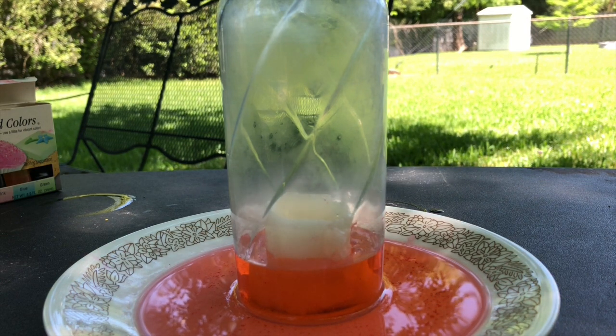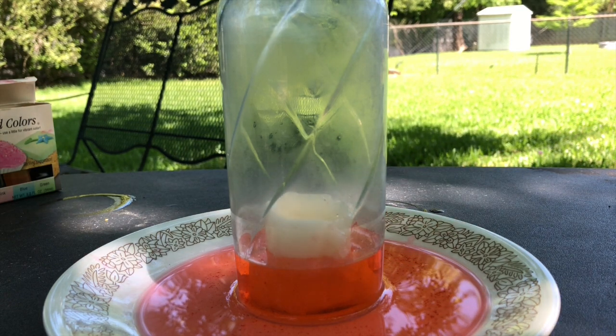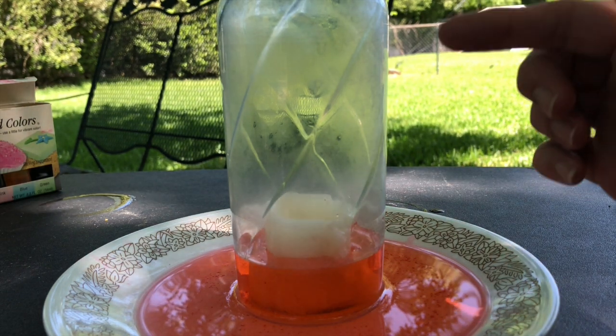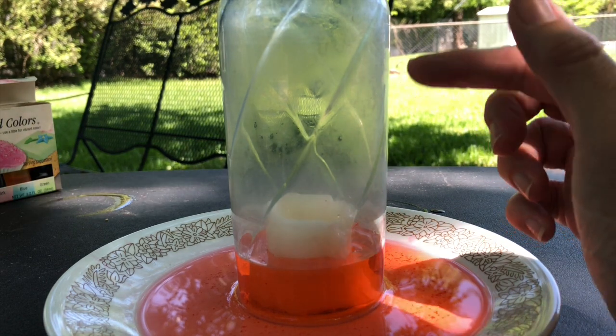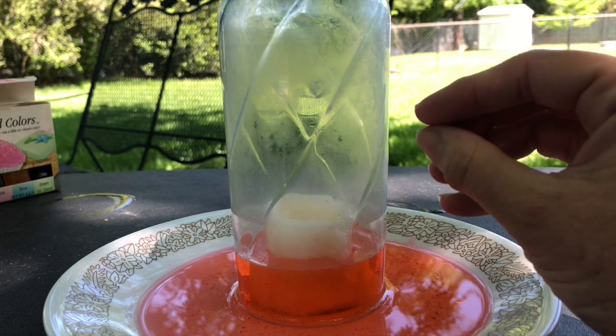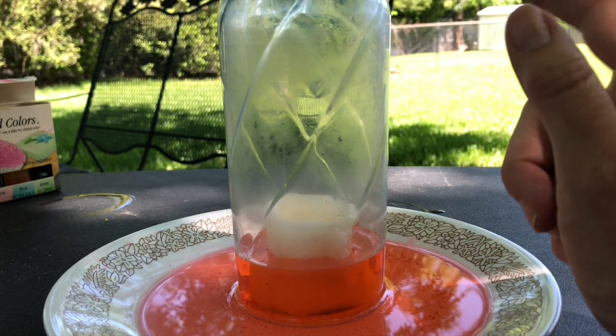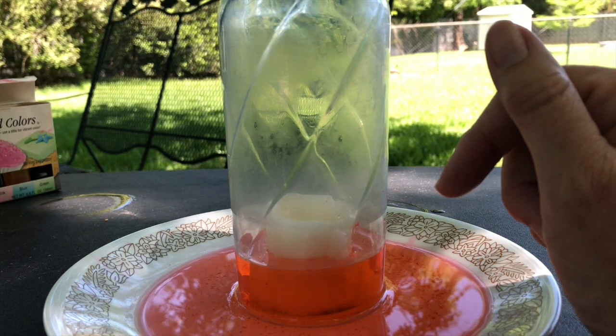So that water got drawn up inside the cup. That is work being done by the heat of the air inside. So the air inside the cup got nice and warm. But heat energy doesn't stay where it's warm. It moves from hot to cold. Now that's the second law of thermodynamics.